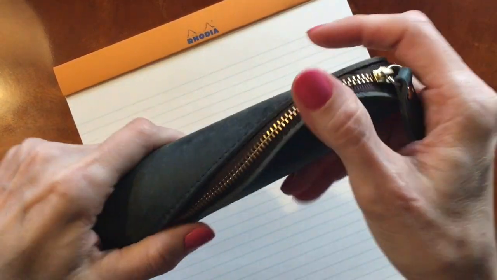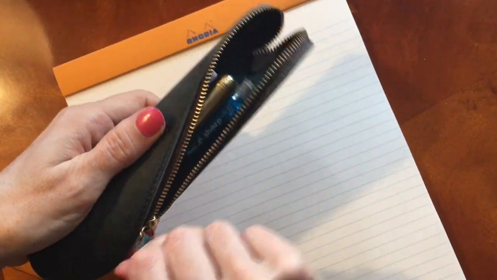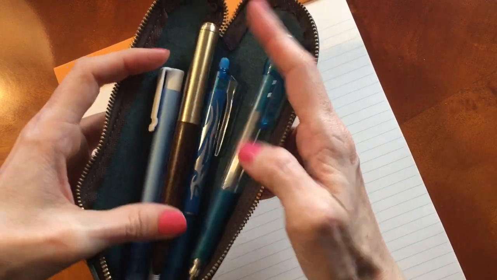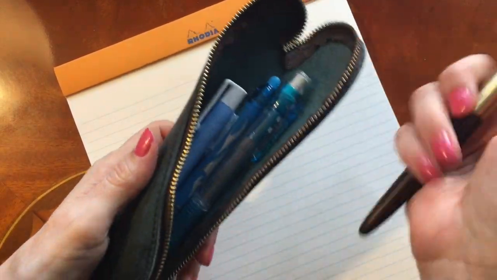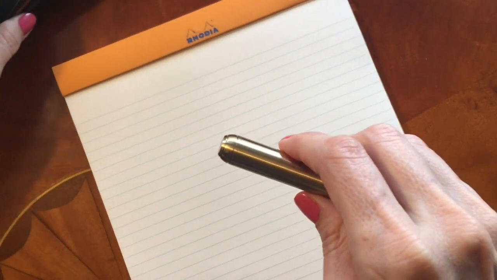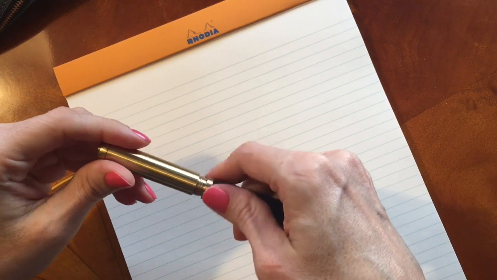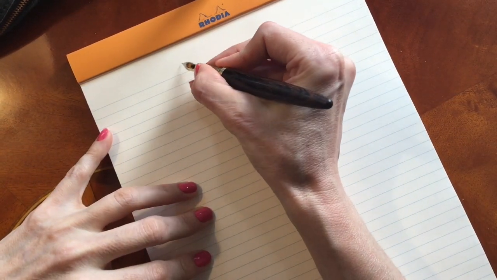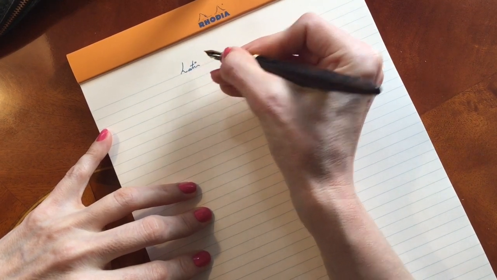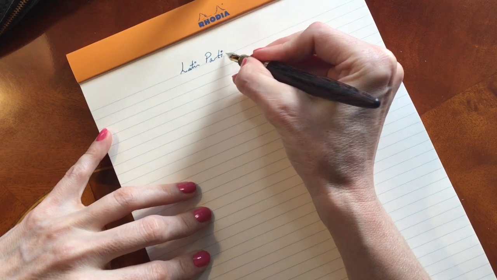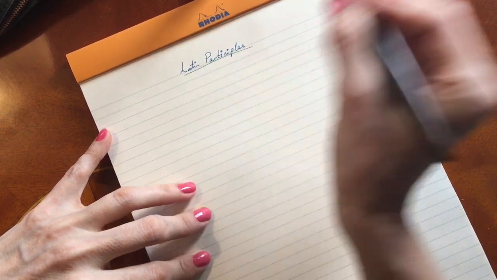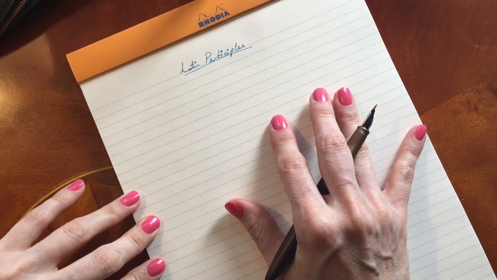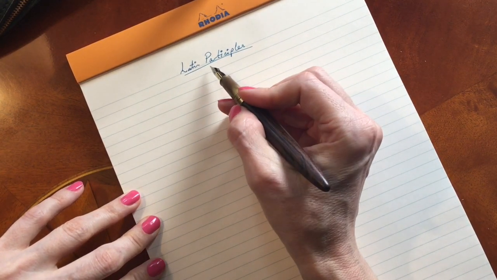and our pens. So nice and slowly, we're going to look at Latin participles, and we're going to have a little fun, because don't forget the word participle.